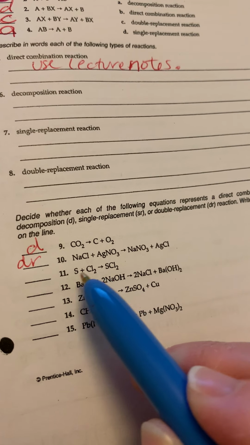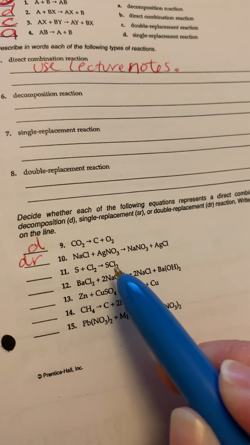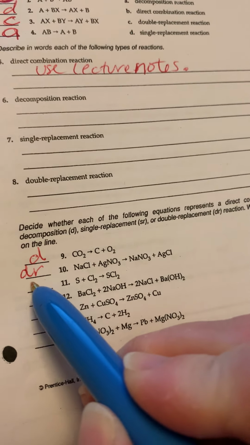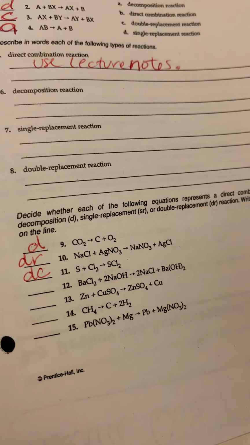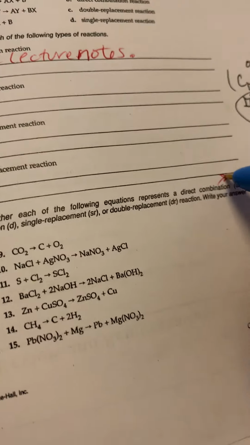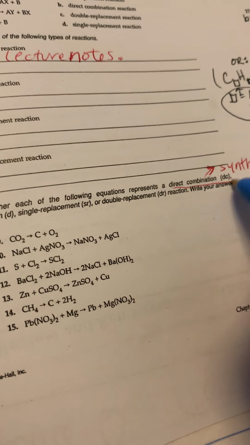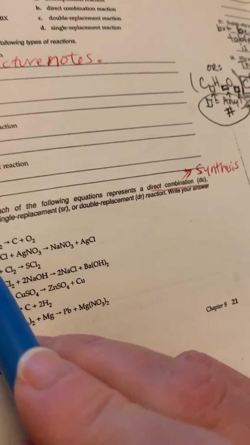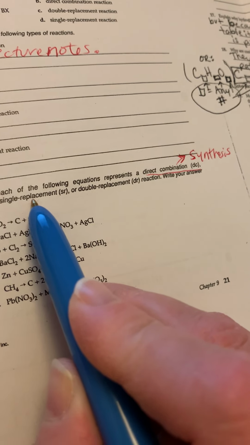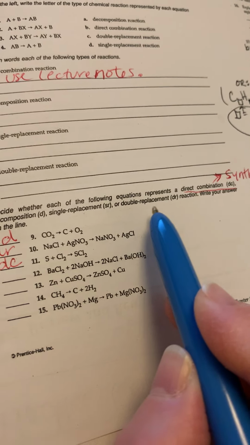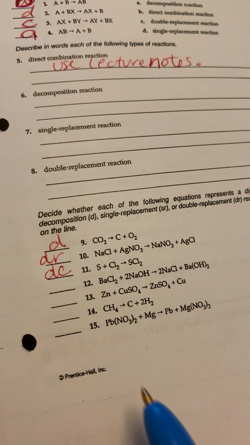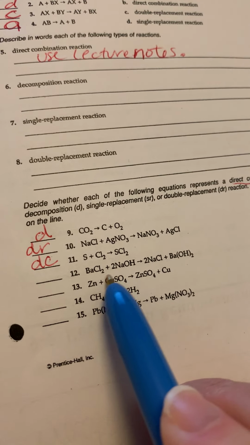Next one is 2 single elements becoming a compound couple. So that one is direct combination. So that is DC. Also, direct combination could be called synthesis. And so if you maybe were confused on that, yes, you can call it synthesis. Same with single replacement, could be called single displacement. And double replacement can be called double displacement. So that's all acceptable.